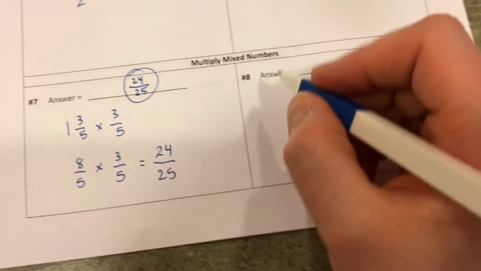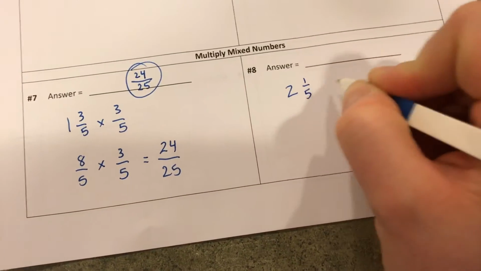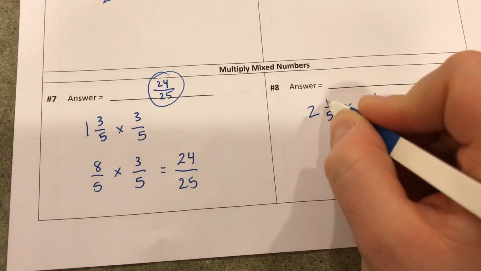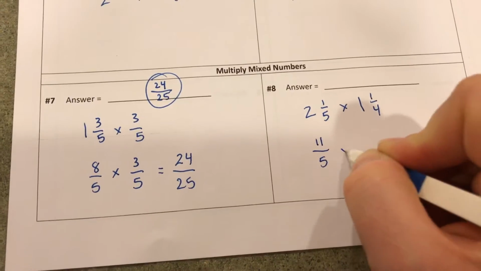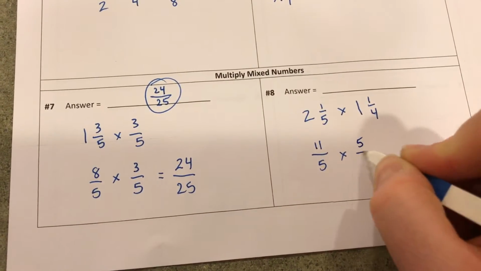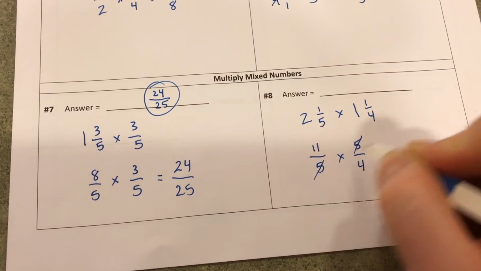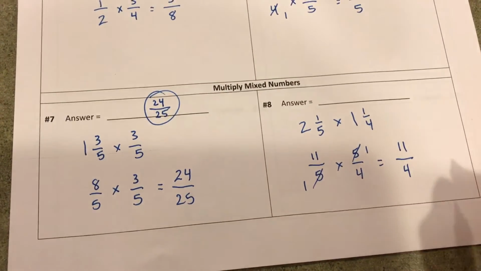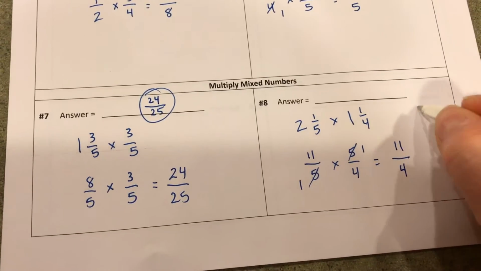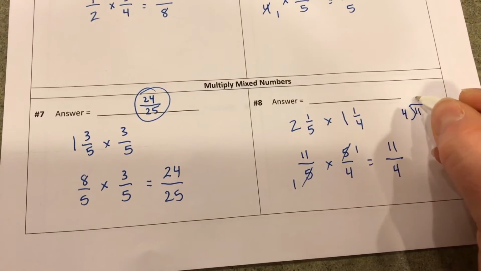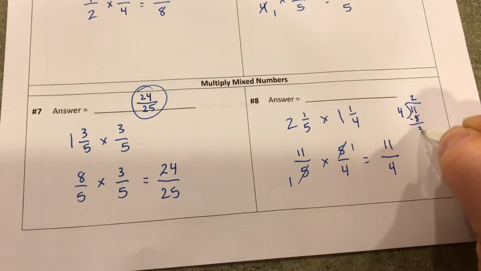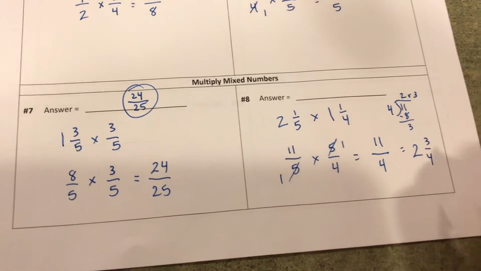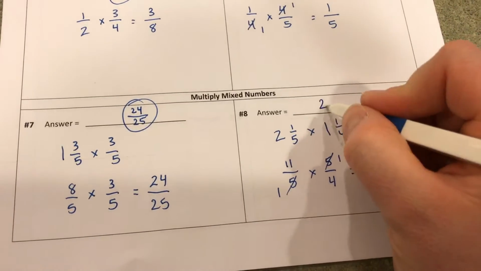Sweet. Number 8 is 2 1/5 times 1 1/4. So 10, 11/5 times 5/4. Simplify, multiply across. All right, 4 goes into 11 how many times? 2 with a remainder of 3. So that's 2 3/4 for number 8.